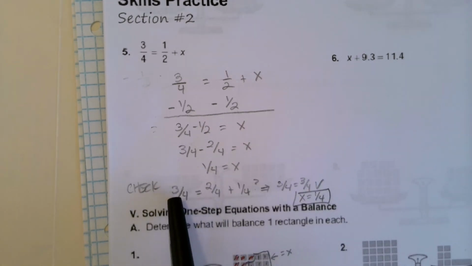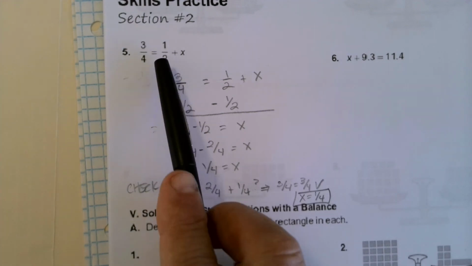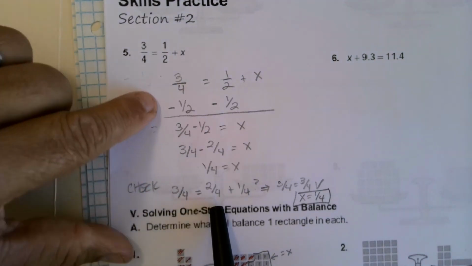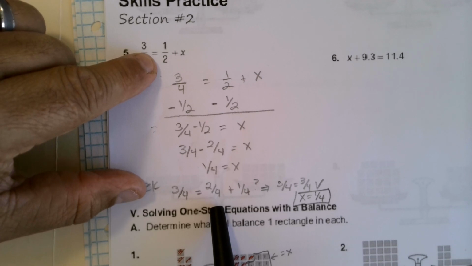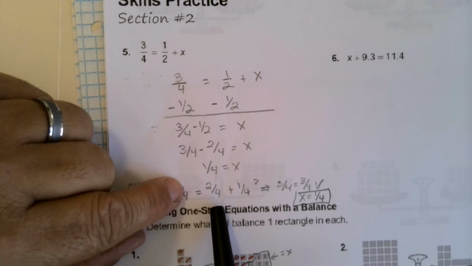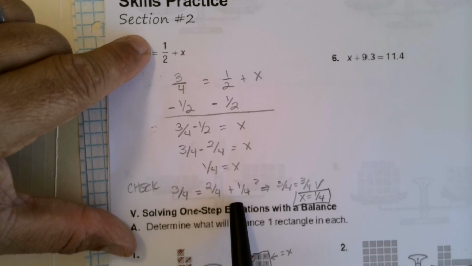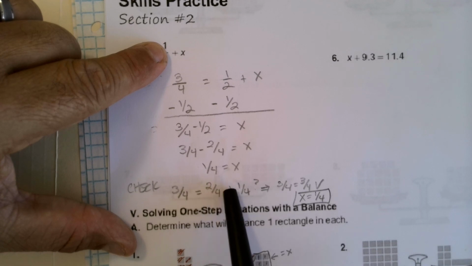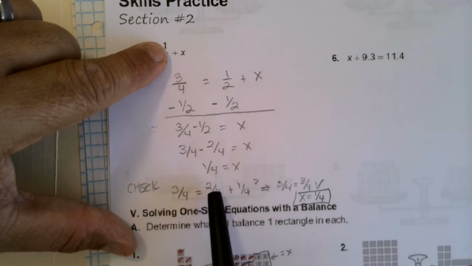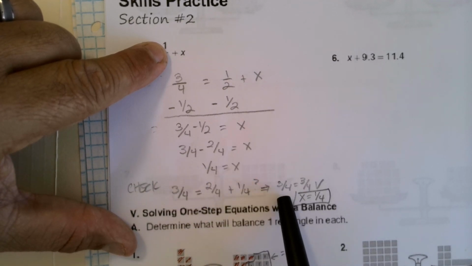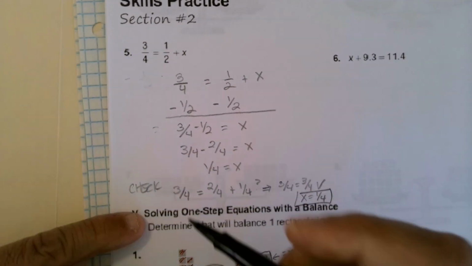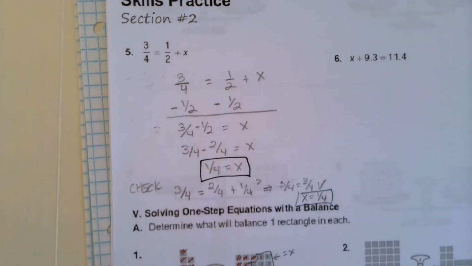So I check it. I take the original problem, and I put in 3/4 equals 2/4, which is the same as 1/2, right? That's what we did here, and that's what we're doing here. So 3/4 equals 2/4 plus 1/4. I'm asking myself, question mark. I can add these now because I have common denominators. 2 plus 1 is 3/4. 3/4 equals 3/4. So yes, x equals 1/4. So this was the correct answer.